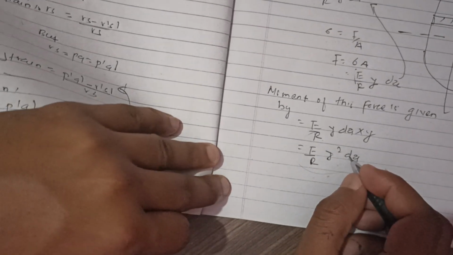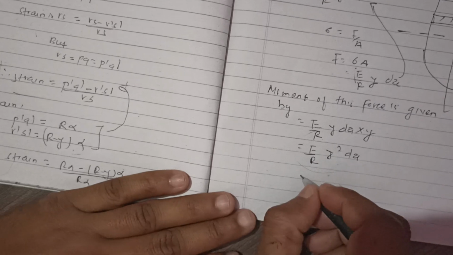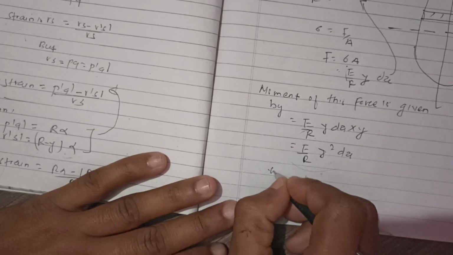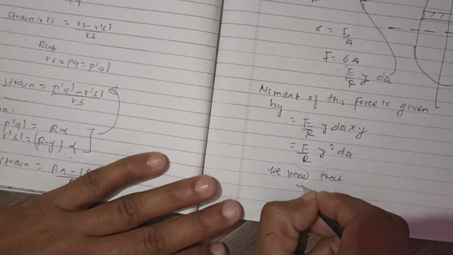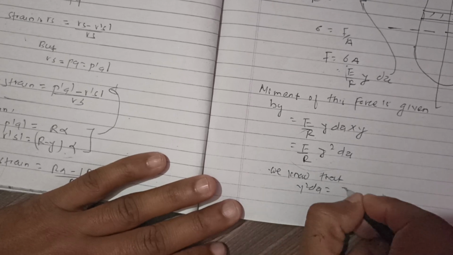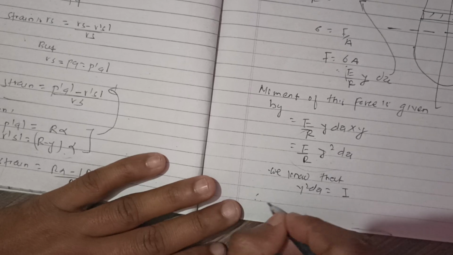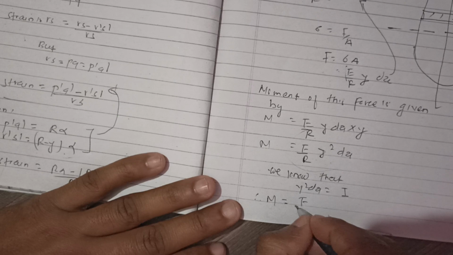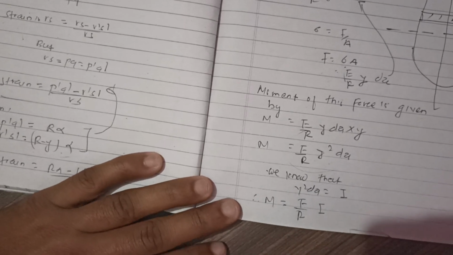Again we know that the integral of y square dA is the second moment of inertia, I. Therefore this moment becomes E by r times I.